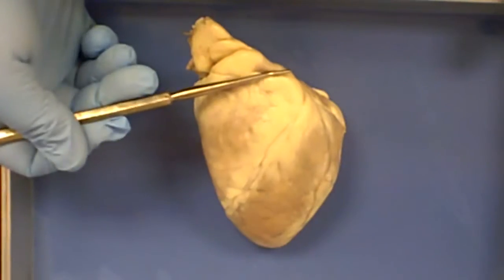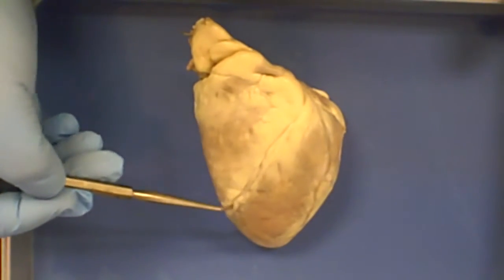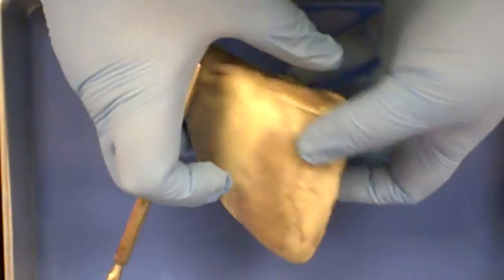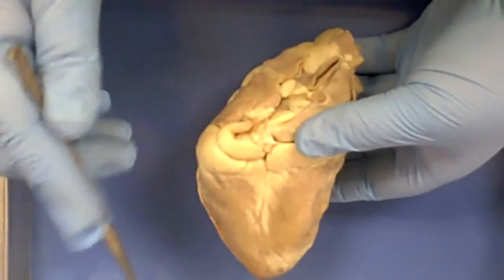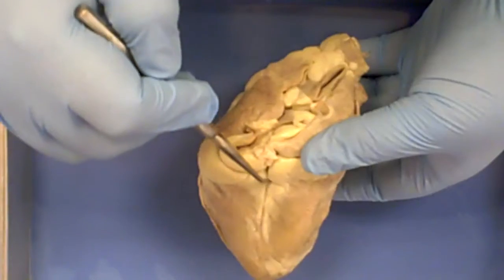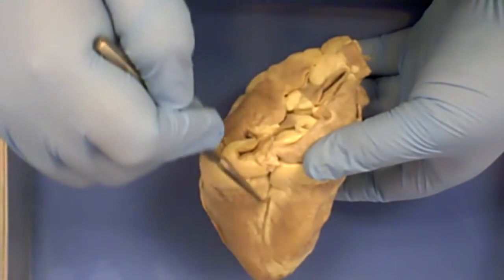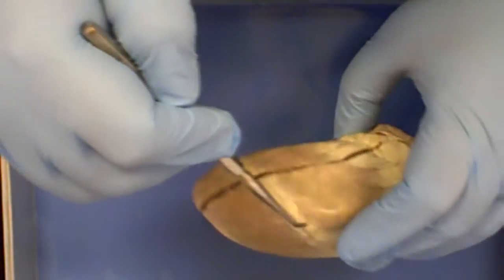So this is the anterior side of the heart, with the interventricular sulcus dividing the two ventricles. On the posterior side of the heart, we have the posterior interventricular sulcus, which goes roughly straight up and down. And they do connect to each other if you follow them.